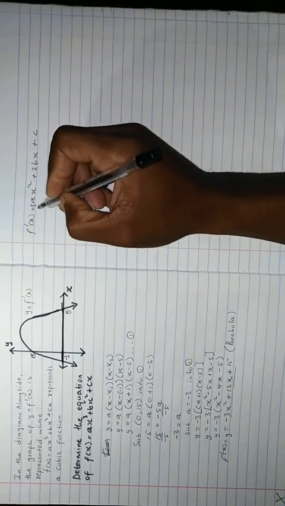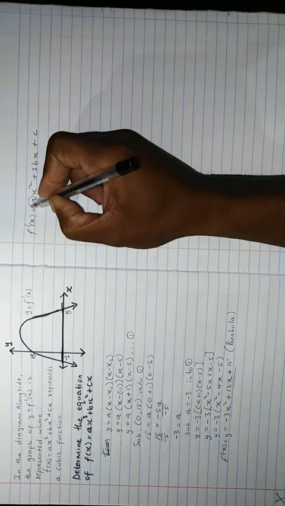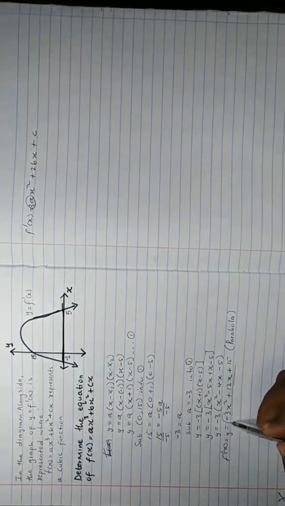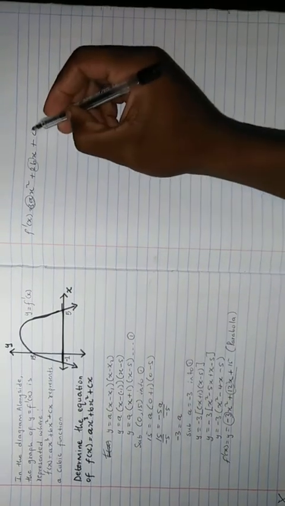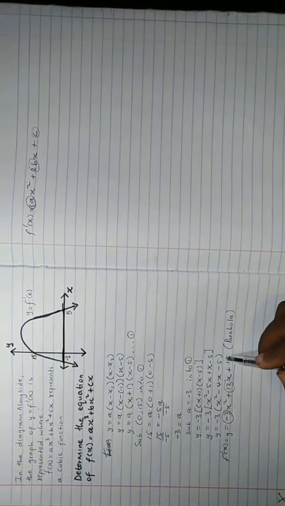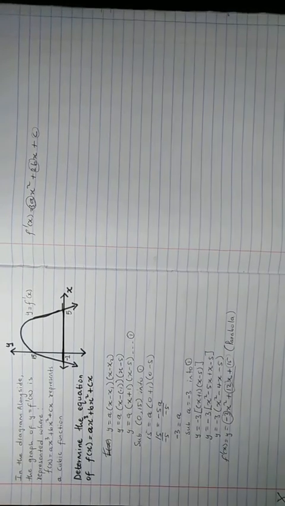So in other words, I'm going to equate this to this, and then we solve for the values of a, b, and c.